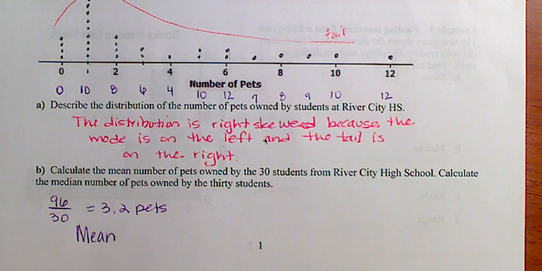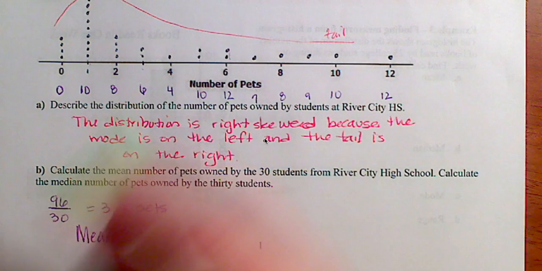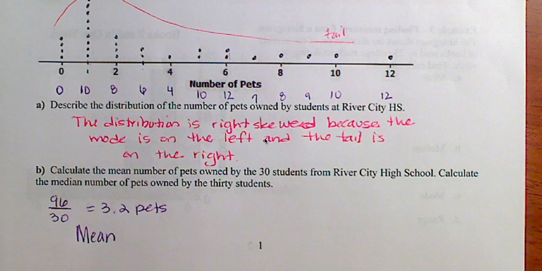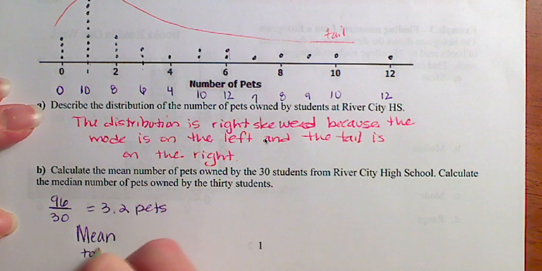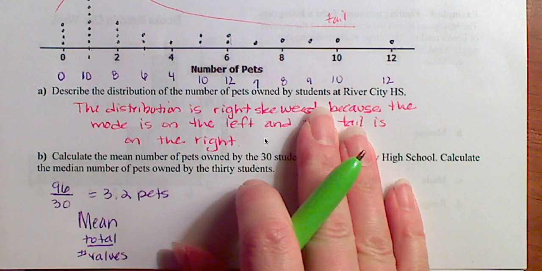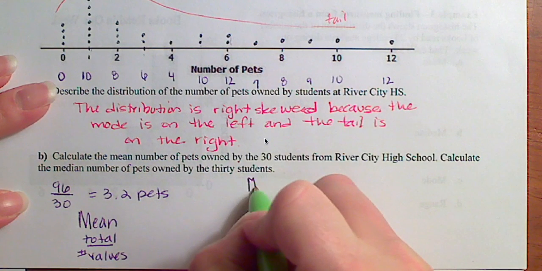The median, of course, is the middle value. So maybe we don't have that defined anywhere here, assuming that you already know the mean and the median. But the median is the middle value.